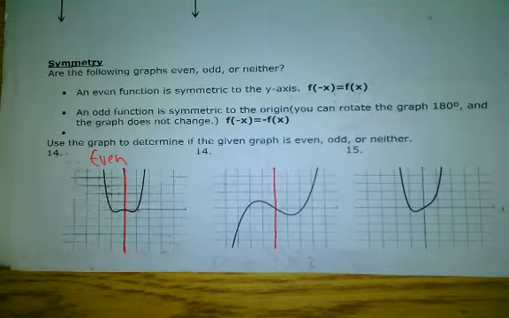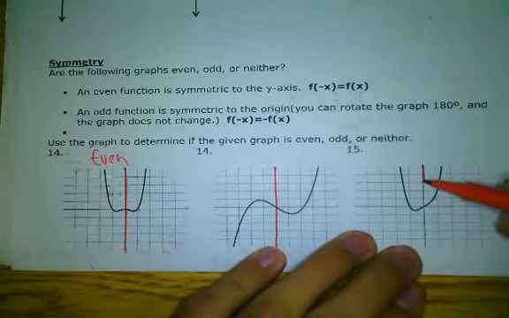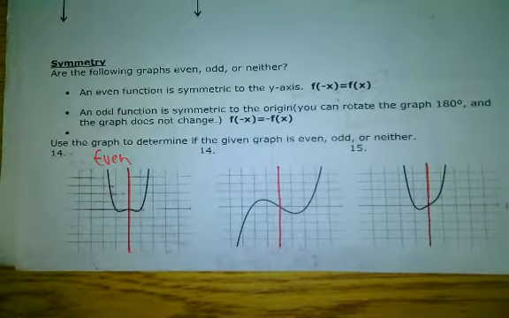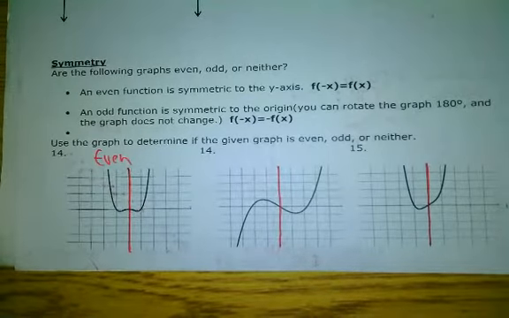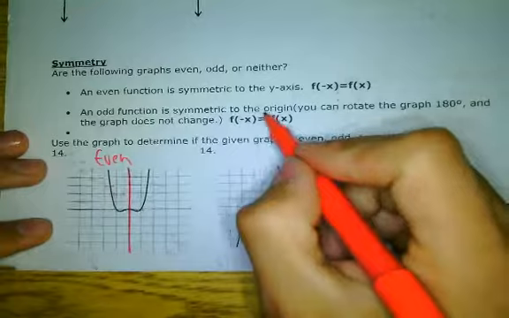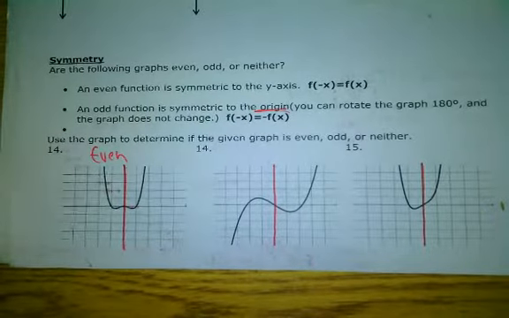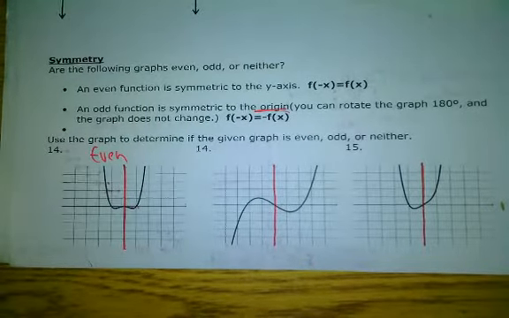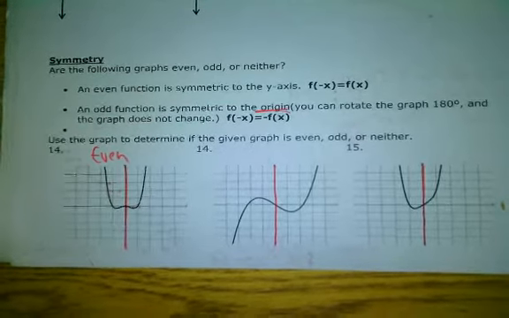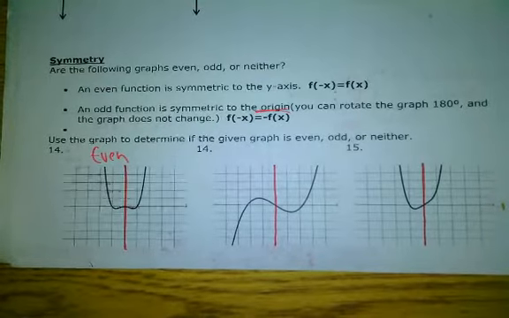An odd function is symmetric to the origin. Wait a second. What? To the origin? What is the origin? It's an actual point. How can you be symmetric to a point? How is that possible? Okay? It's a little more difficult to understand, so I have a trick for it. You can actually rotate your paper 180 degrees. If the graph doesn't change, if it looks exactly the same as before your rotation, it's odd.